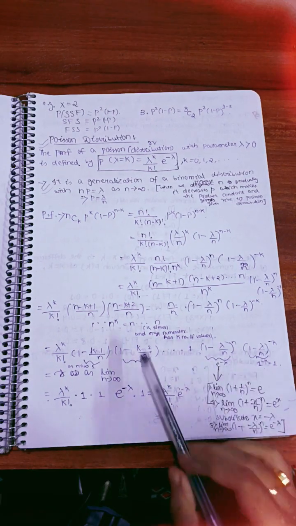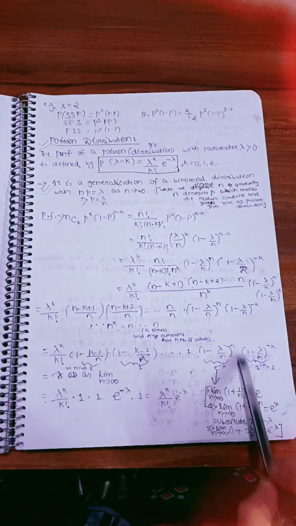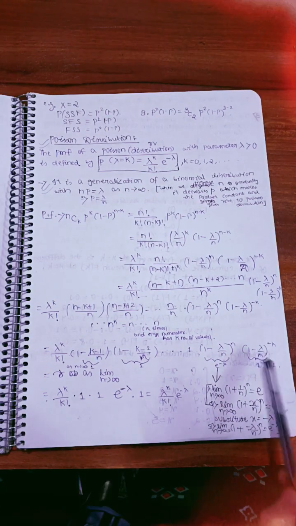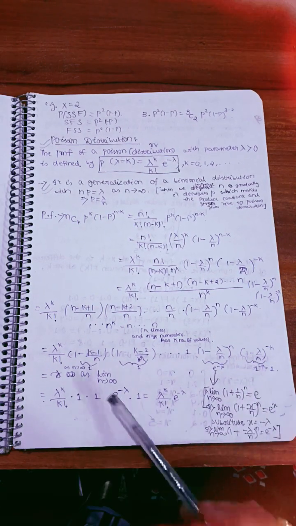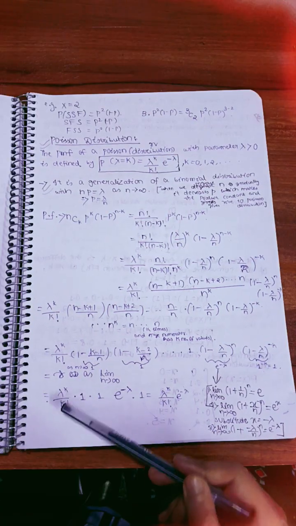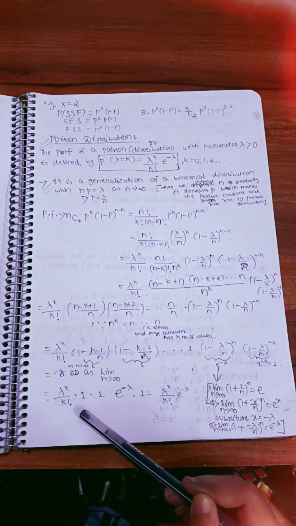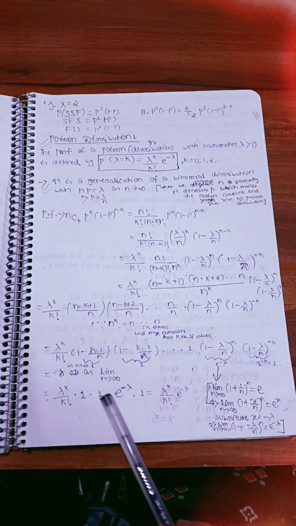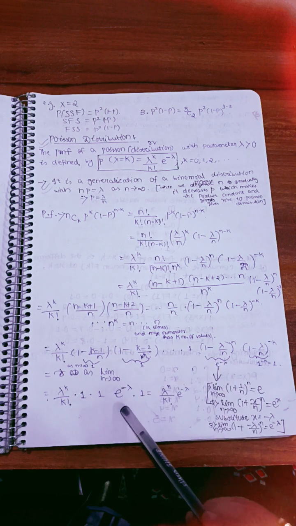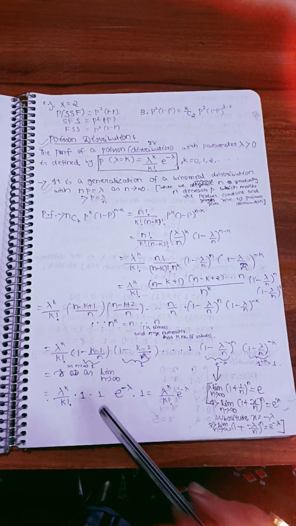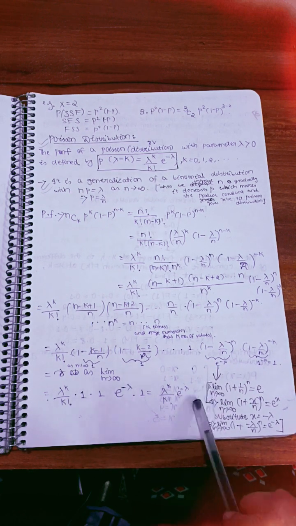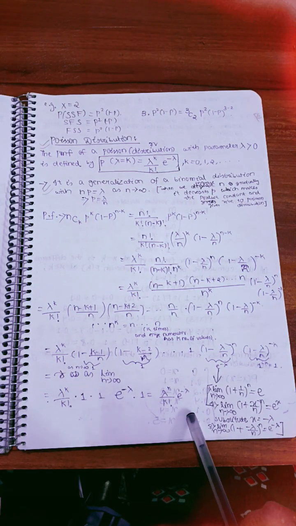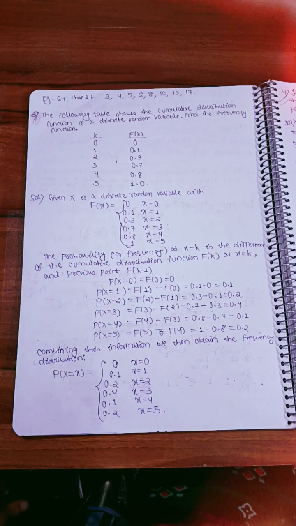So this part, when n tends to infinity, becomes e to the power minus lambda, and this part again is 0, so 1 to the power minus k, which is 1. So substituting the final results, lambda to the k by k factorial multiplied by 1, which is already 1, times e to the power minus lambda, and this is 1. We get lambda to the k by k factorial times e to the power minus lambda, which is the Poisson distribution. So let's do a small example. After that we can wrap up and we will continue in the next video.